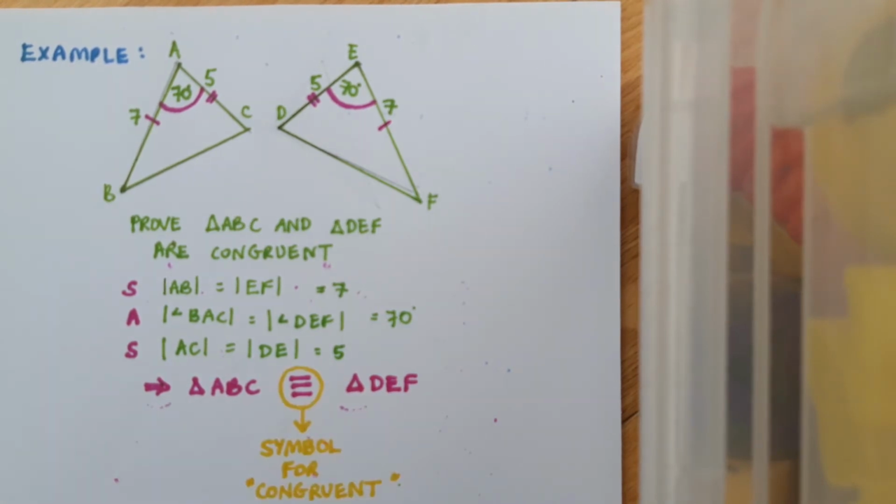Now, in our course, we generally deal with triangles being congruent, but any kind of shapes can be congruent. You can have congruent squares, you can have congruent rectangles, you could have congruent circles. As long as they're the exact same size and shape, two shapes can be said to be congruent.